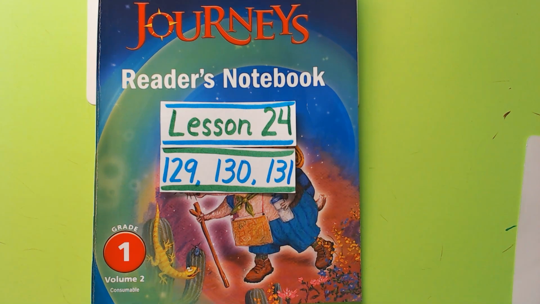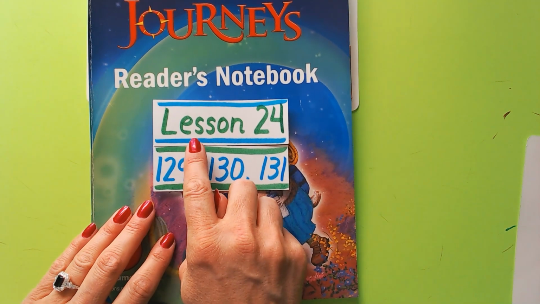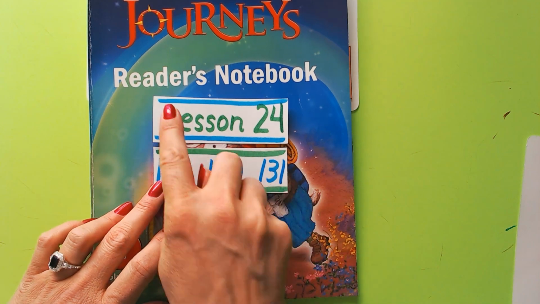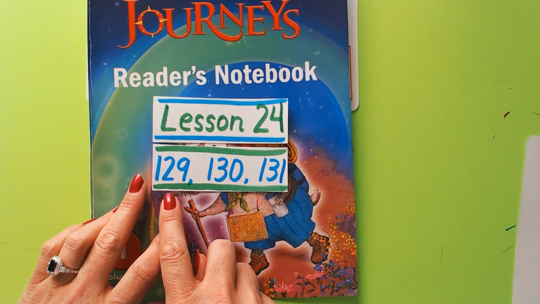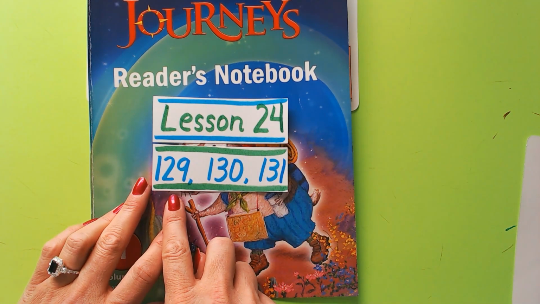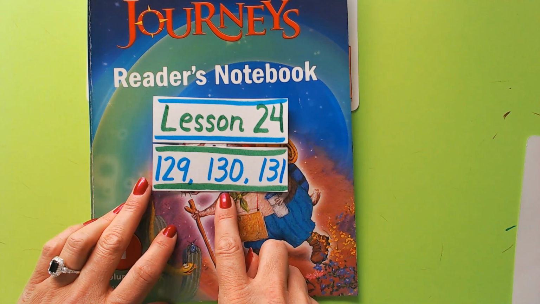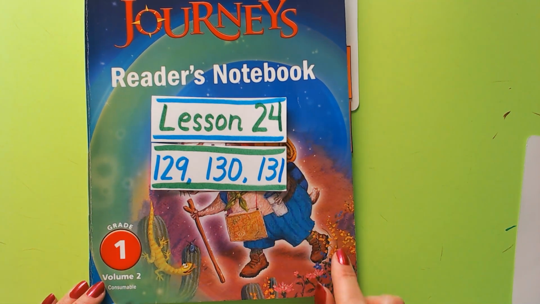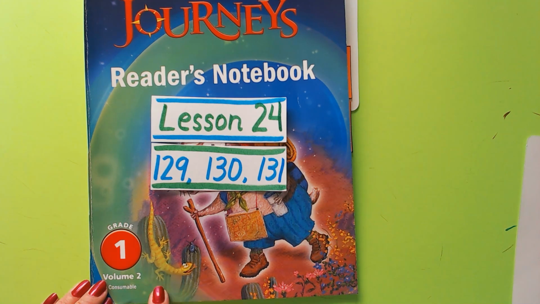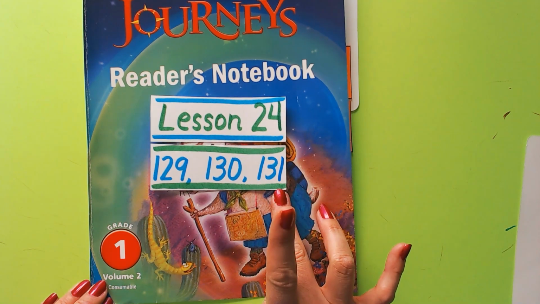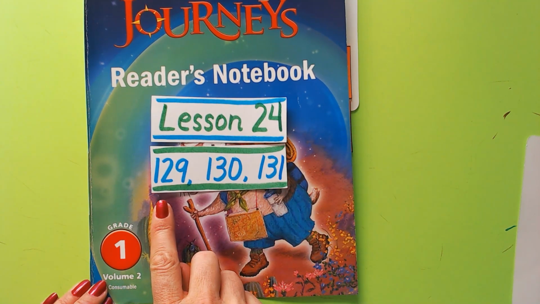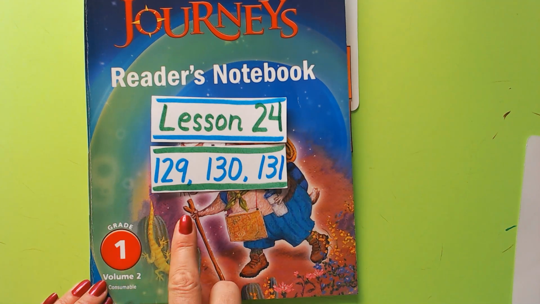Hello, boys and girls. We are working in the Lesson 24 section of our Reader's Notebook. Today's practice pages are pages 129, 130, and 131. These are in our Grade 1, Volume 2 Reader's Notebook. Go ahead and find page 129. Go ahead and pause the video and join us when you're there.